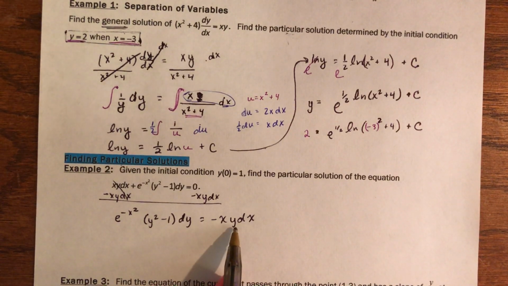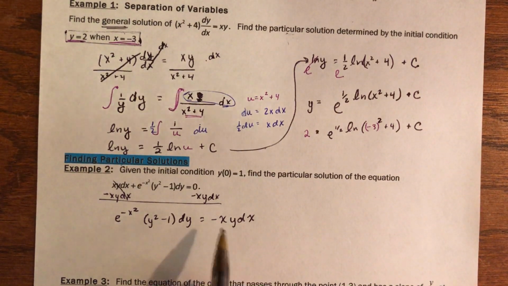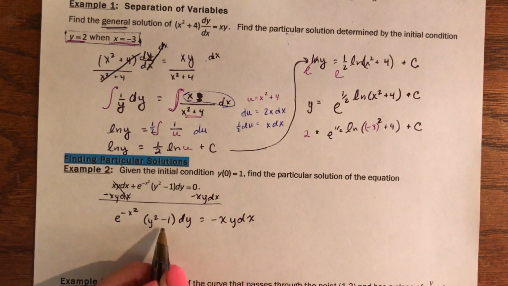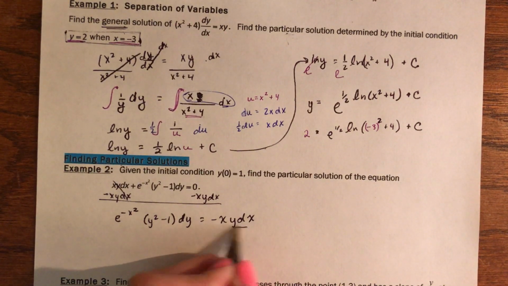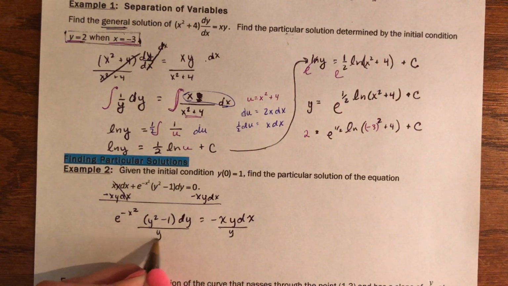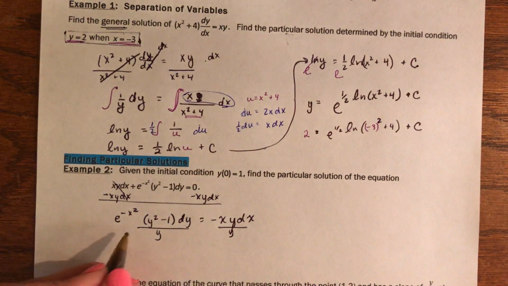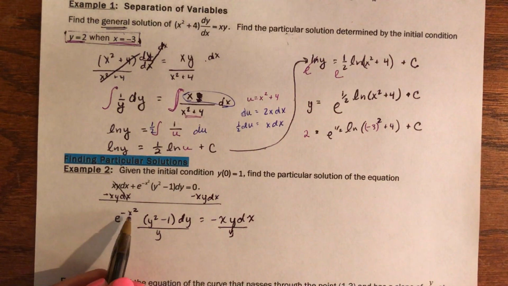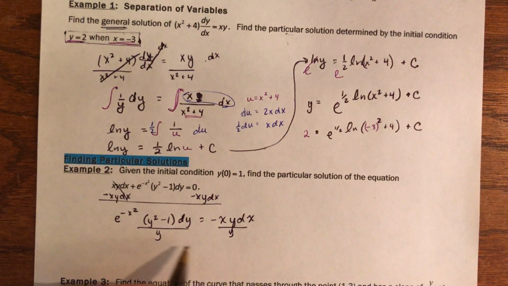I still have got x over here, but I'm starting to have y dy, right? And I have a y over here. So I need to move my y to this side. So I'm going to do that because it's being multiplied. I'm going to do that with division, right? Those cancel. And then at the same time, you can also divide this over to the other side.